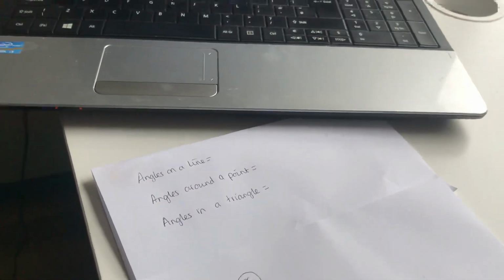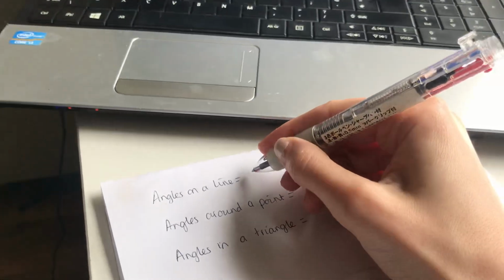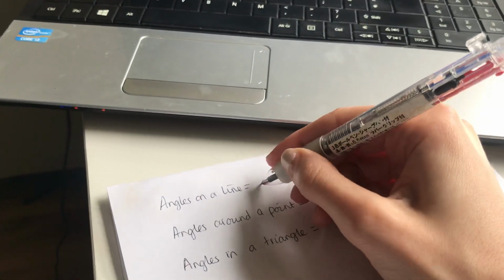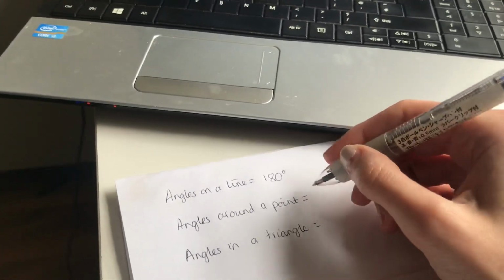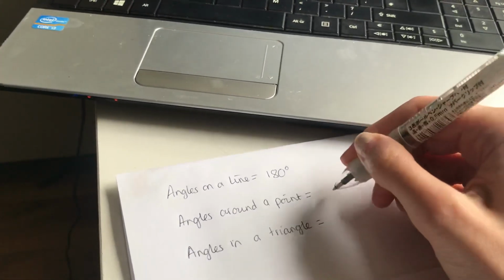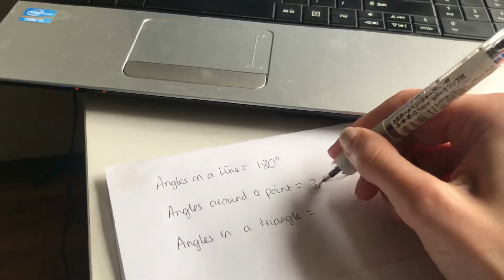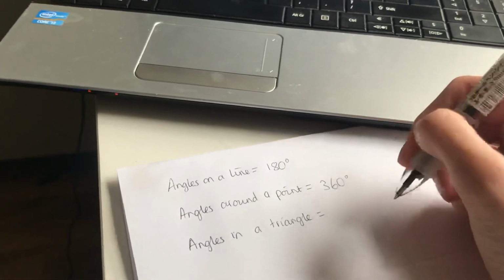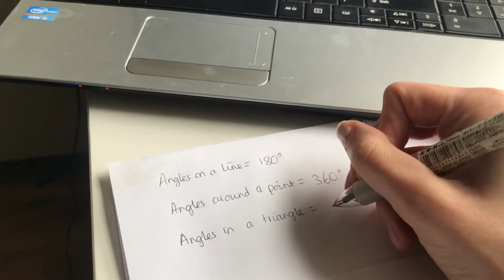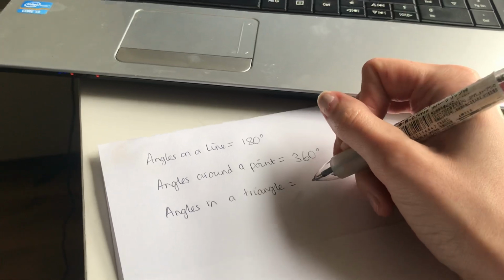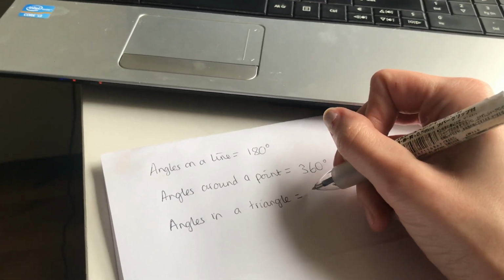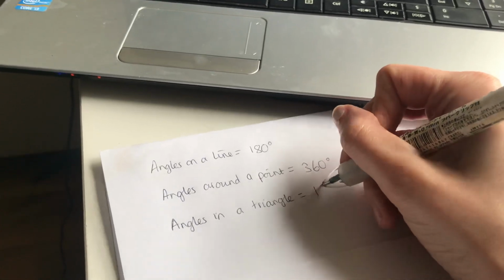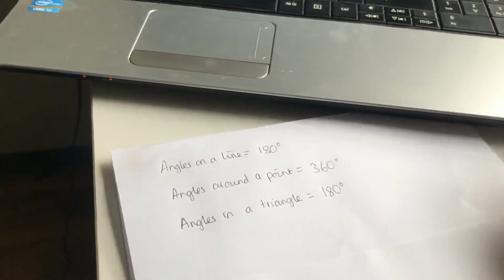Okay, back with us. So angles on a line should equal or add up to 180 degrees. So hopefully you got that one. Angles around a point should add up to 360 degrees. And then angles in a triangle, which we revised on Friday, we know that angles in a triangle add up to 180 degrees.